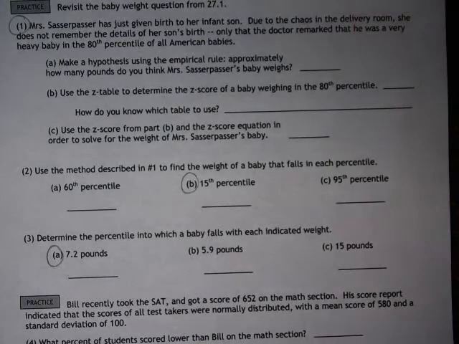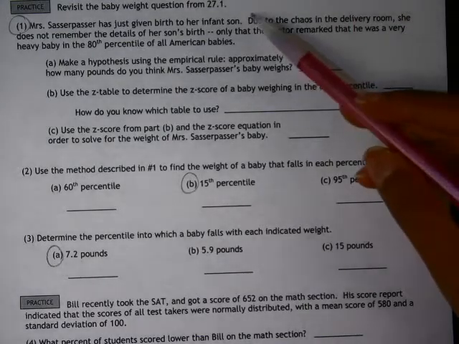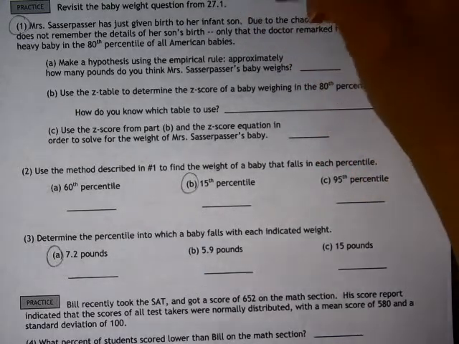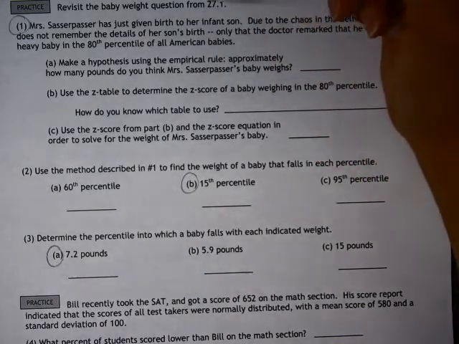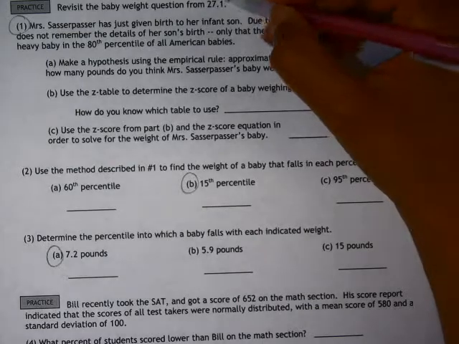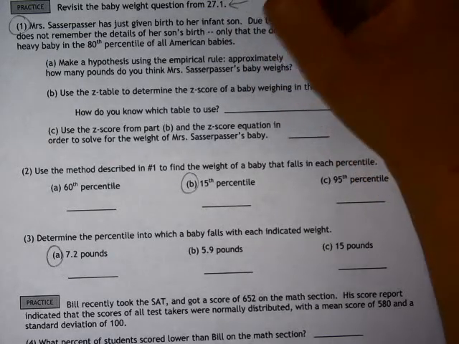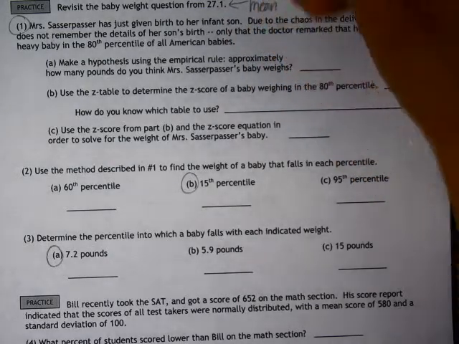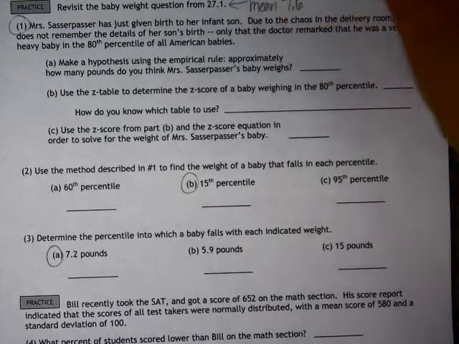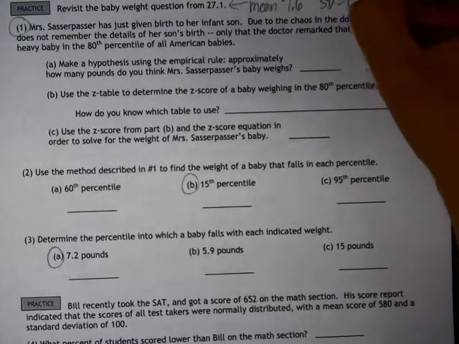This is worksheet 27.3, and we're going to look at number 1, revisiting the baby weight question that we saw on worksheet 27.1. So using that same data, I'm just going to write down the mean we had. Mean baby weight was 7.6, standard deviation was 1.3.